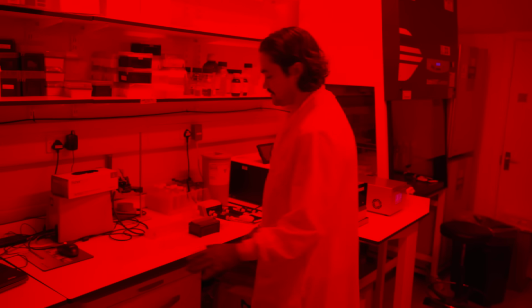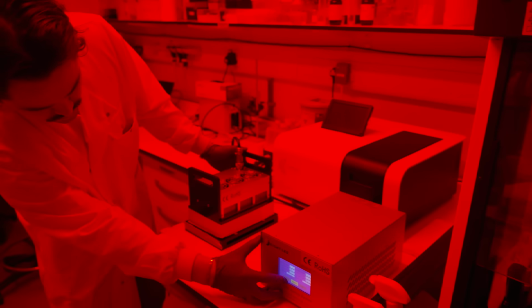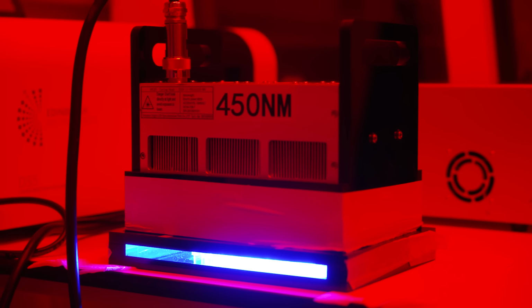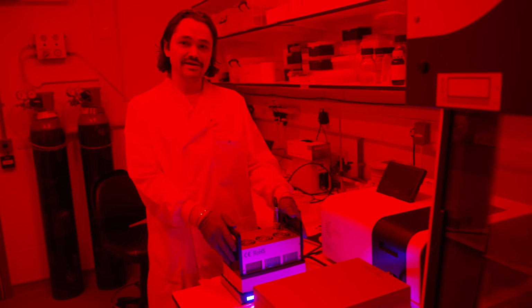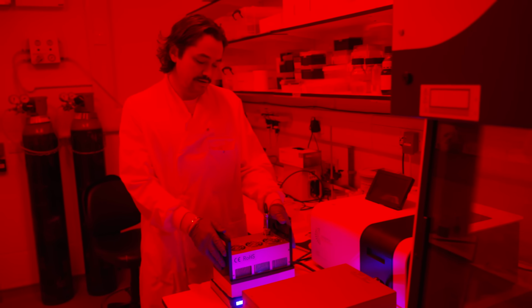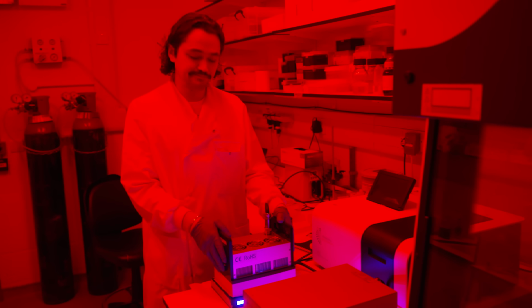We're ready to mix our compound and antibiotic with our bacteria. We now let this plate incubate to give some time for the metal complex to enter the bacteria. So this light is activating our metal complex to degrade this protein that is the cause of the resistance in the bacteria.